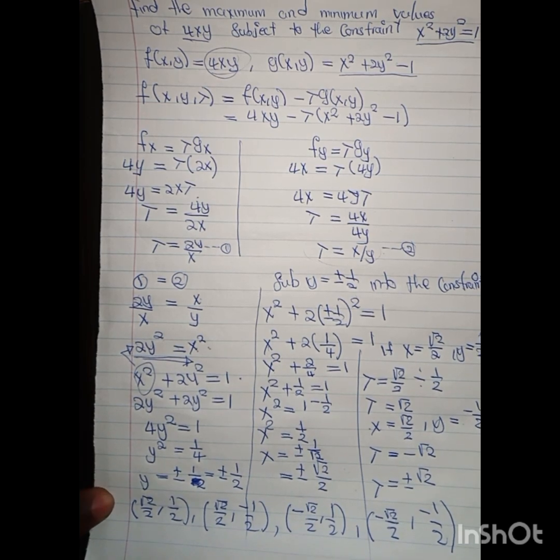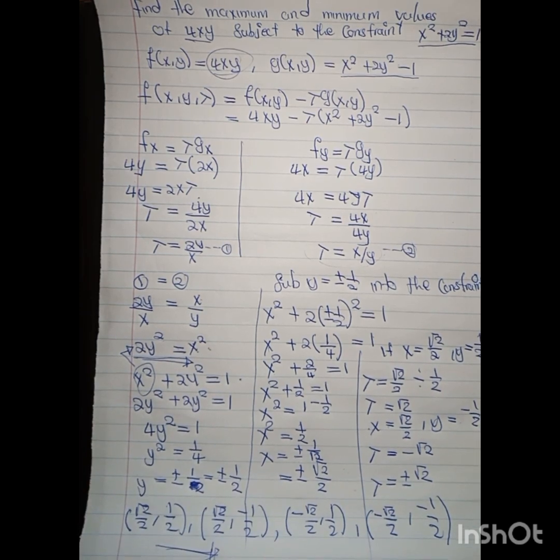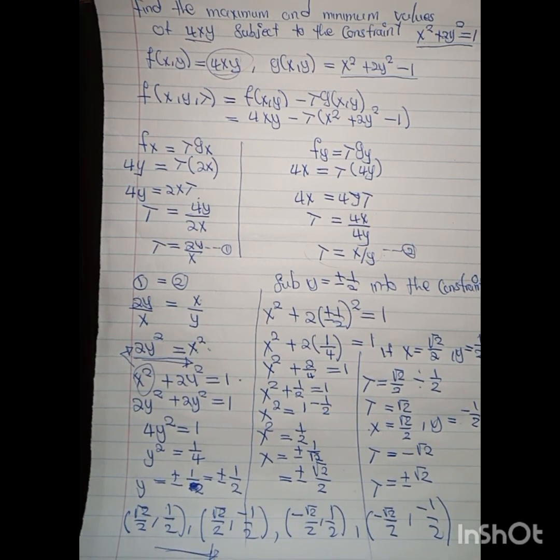So now we have the following points. All we have to do is check whether each point is subject to the constraint. It means we have to take each point and substitute it into the constraint, and if we get the value of the constraint, that point we are going to use as either maximum or minimum when we go further in this problem. If a point doesn't give us the value of the constraint, then we have to eliminate it.